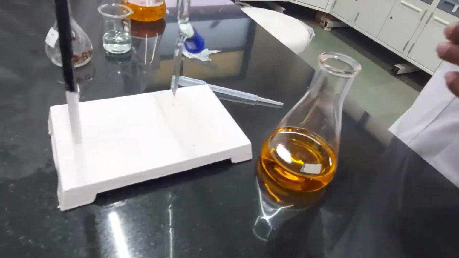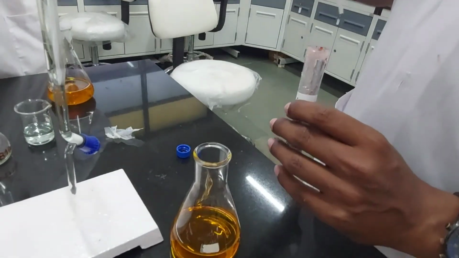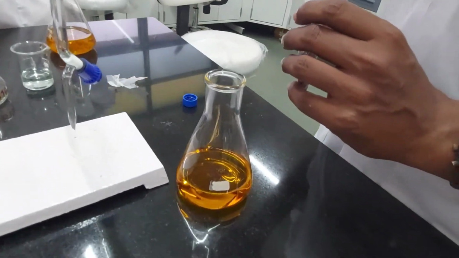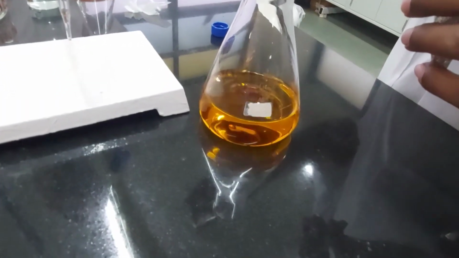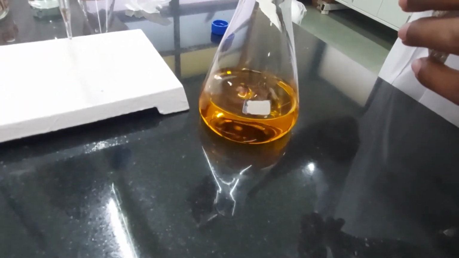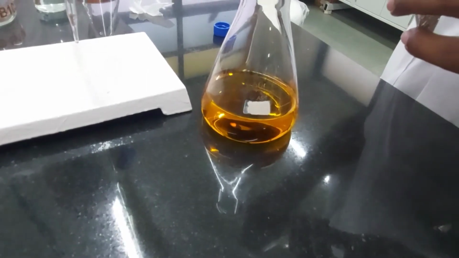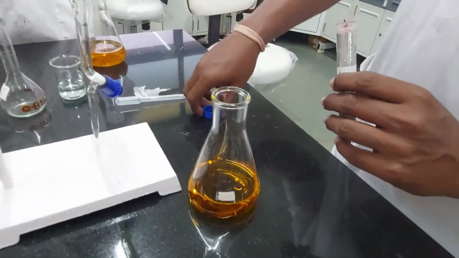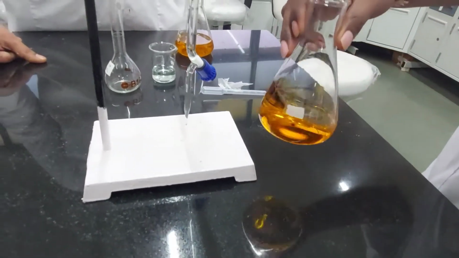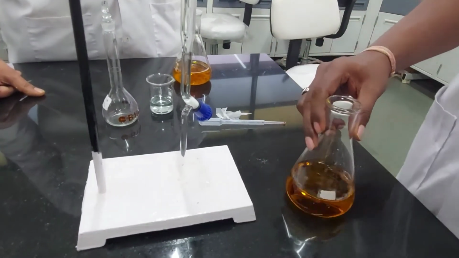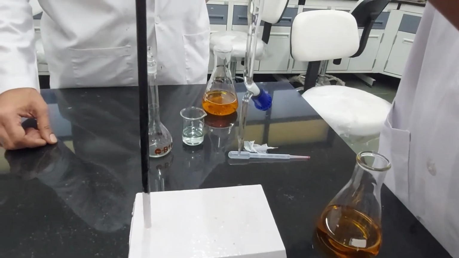Alright, so he is going to add ferroin indicator. And we had optimized that 5 drops works the best. So he's going to add 5 drops. That's 1, 2, 3, 4, 5. Okay, quite a colorful indicator, right? So we are going to start titrating, and let's see what kind of color change we get. He moves the burette a bit up to make some space.